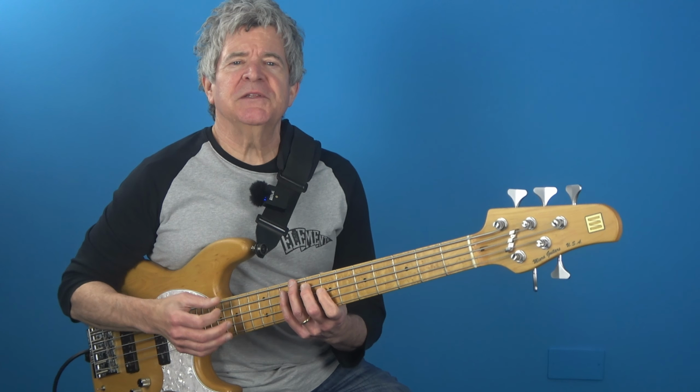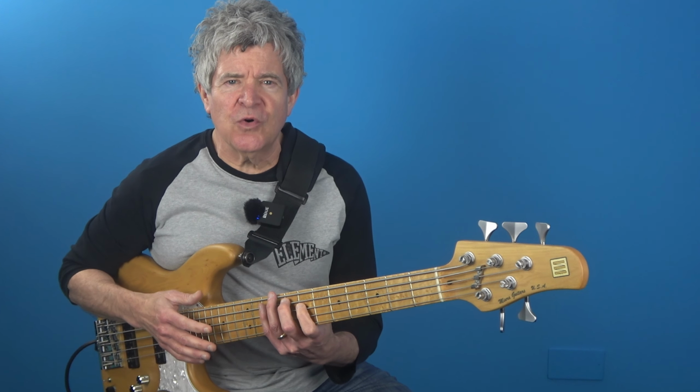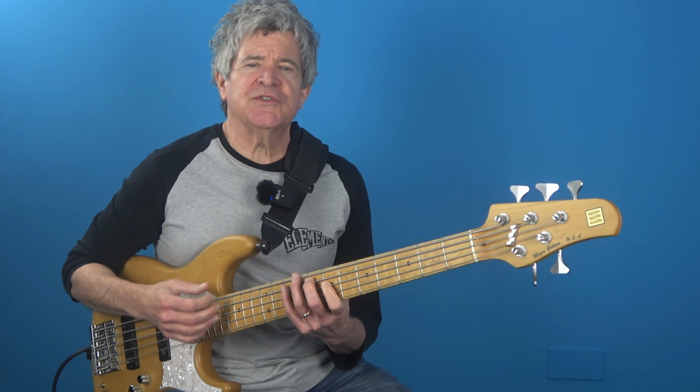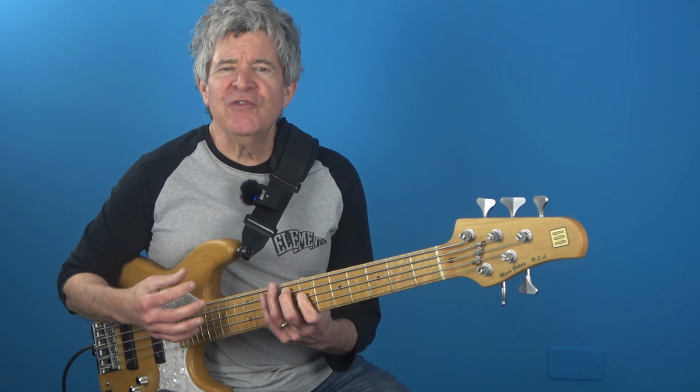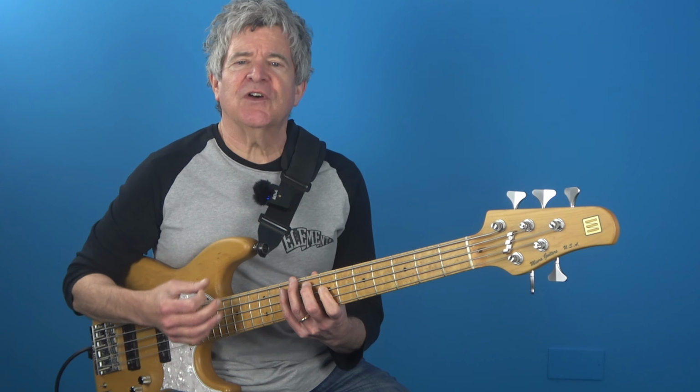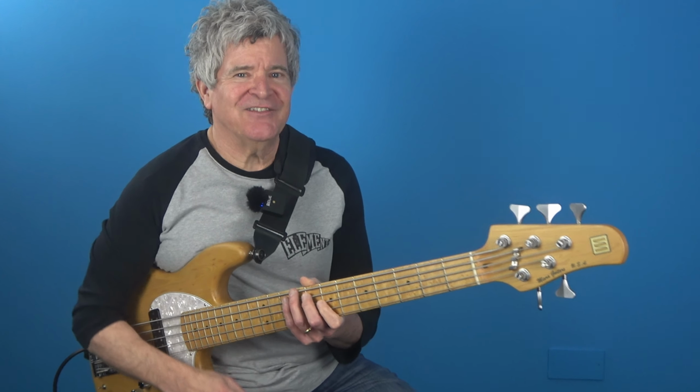The following exercise is a great way to develop the ability to hear secondary dominant chords resolving to the diatonic chords of a major key area and really get a feel for the sound of a major key. Check it out.